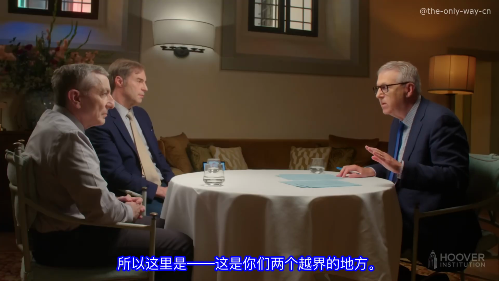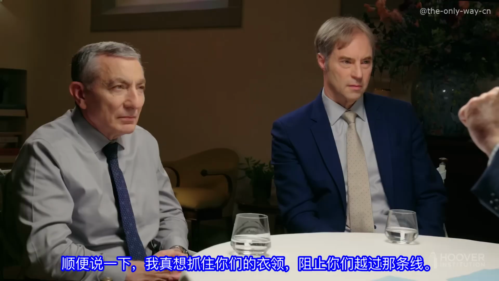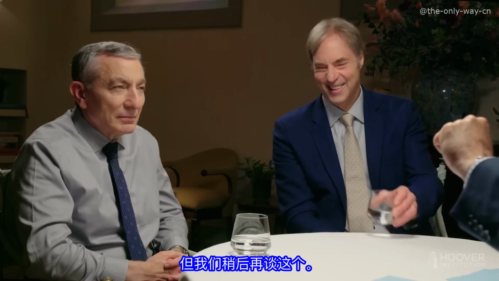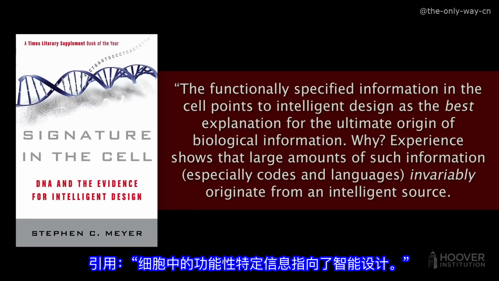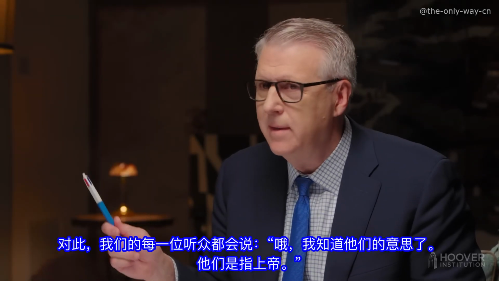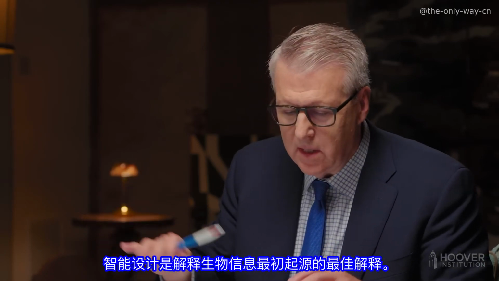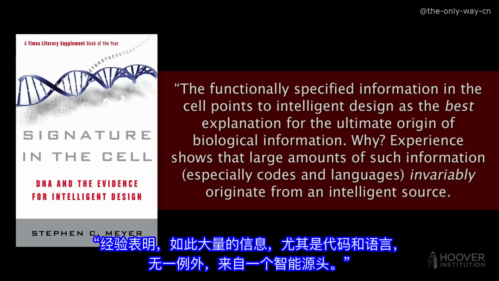Right. So here's the point where the two of you cross a line. And by the way, I feel an urge to grab you by the collars and save you from crossing over that line. But I'll get to that. This is Steve in Signature in the Cell, quote, "The functionally specified information in the cell points to intelligent design," for which every one of our listeners is going to say, oh, I know what they mean. They mean God. "Intelligent design as the best explanation for the ultimate origin of biological information. Why? Experience shows that large amounts of such information, especially codes and languages, invariably originate from an intelligent source."